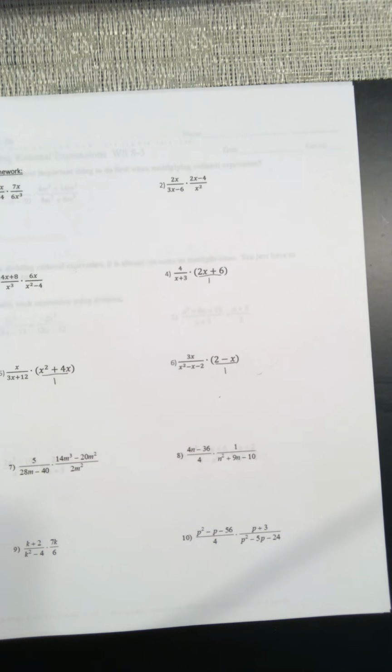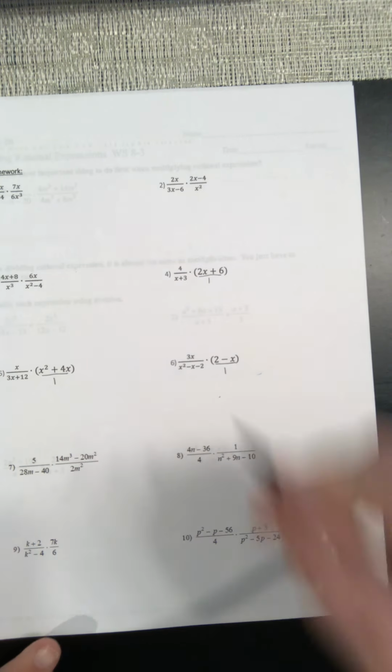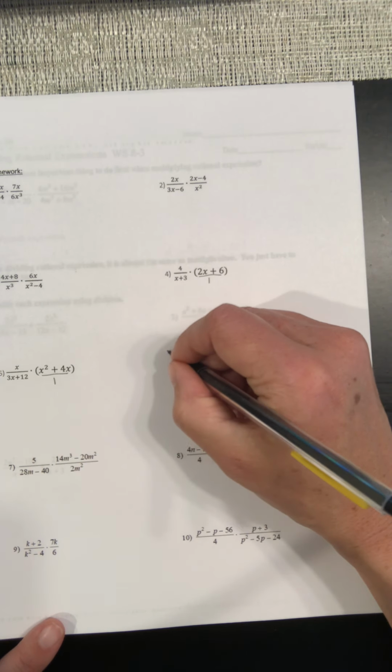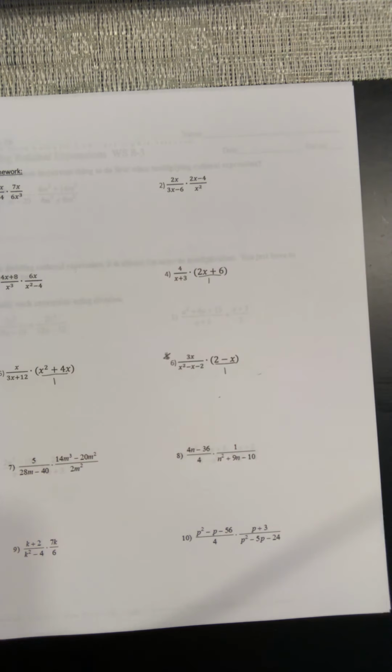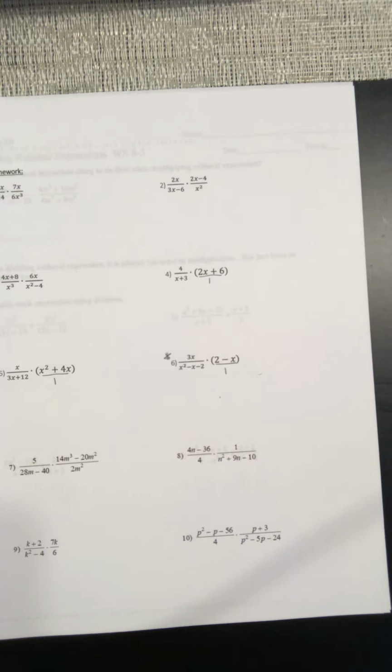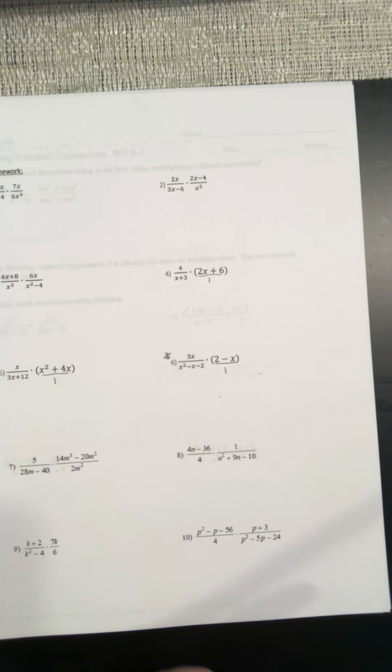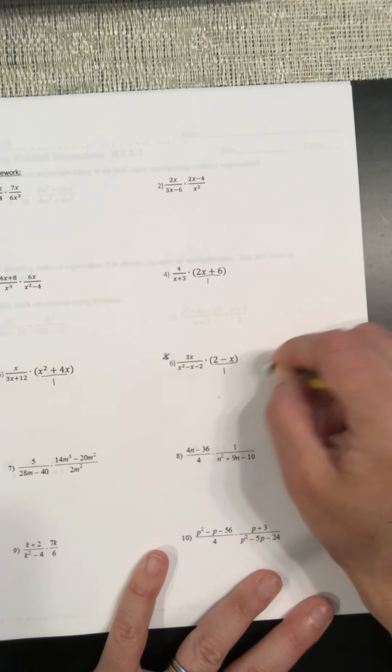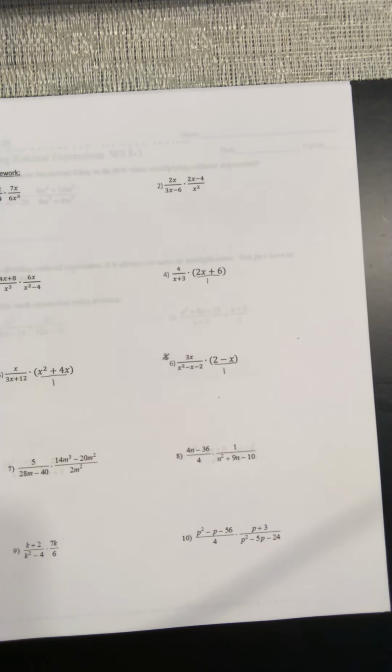Here, if I take a look, put a star next to number 6. Okay, that's where we have our opposite factors, so just be aware of that, okay? So that one's a little bit tricky. All right, but again, please check your answers with the answer key.